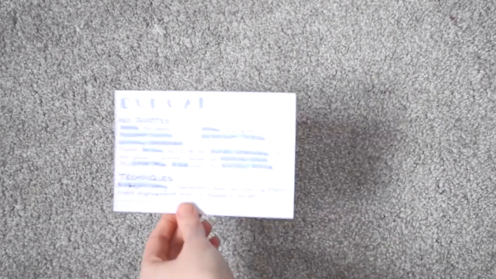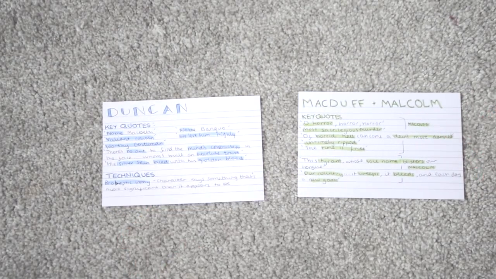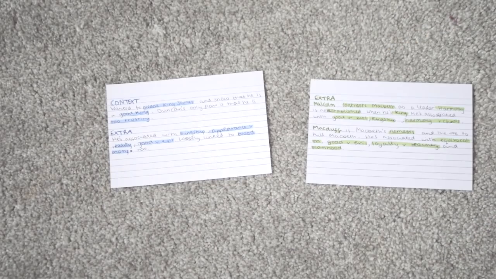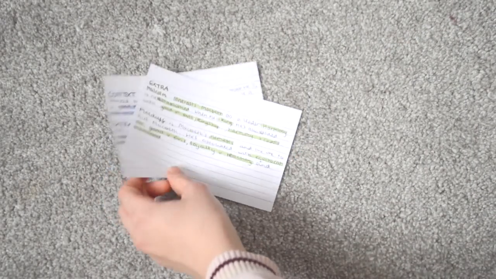And then I have got some on Duncan and Macbeth and Malcolm. Again, these are slightly more minor characters. Duncan dies in the first act, I think, so not much on him. And then Macbeth and Malcolm, for most of the 2 years of doing GCSE, I got them mixed up all the time and didn't actually know who they were. So this was again a last minute thing I did because I was worried that if a question came up I would have no idea how to answer it. So again, quotes, techniques, and then extra stuff. And that's it for Macbeth and Malcolm.